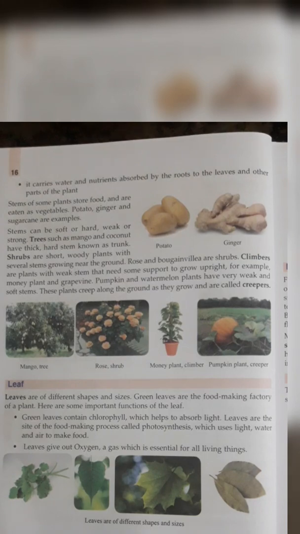Now stems can be soft or hard, weak or strong. Look at trees such as mango and coconut. They have thick and hard stem known as trunk. So what are trees? And give an example. Trees have thick hard stem. They are known as trunk. And examples are mango and coconut. What are shrubs? Shrubs are usually short woody plants with several stems growing near the ground.